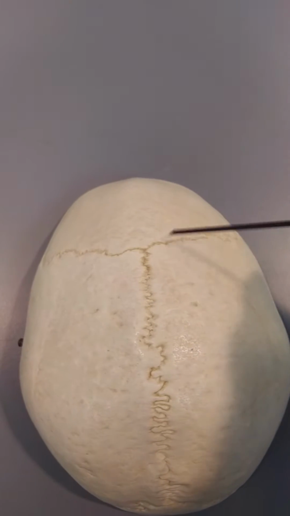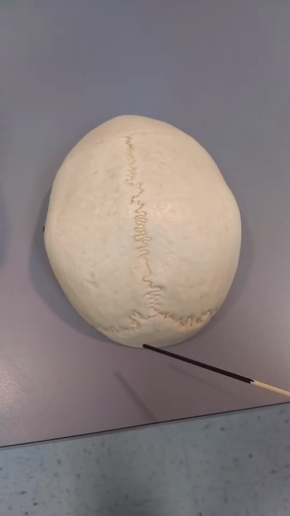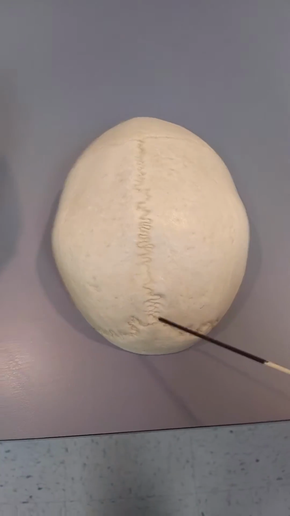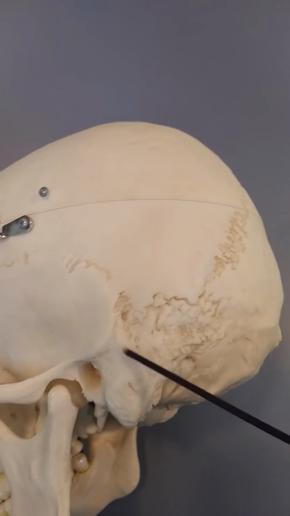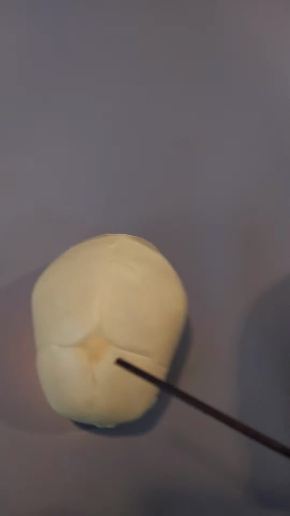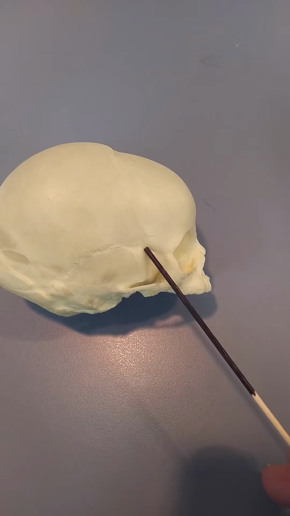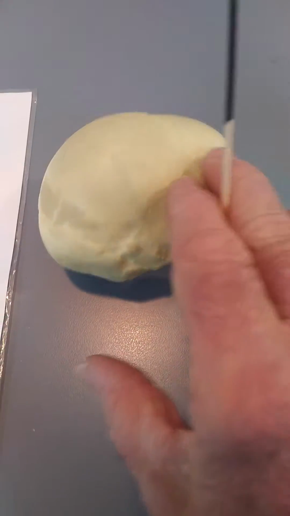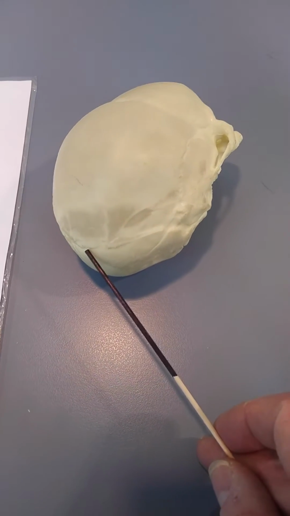Intersections of sutures, where the coronal suture and the sagittal suture join, is the bregma. Where the sagittal suture joins the lambdoidal suture is the lambda. This is the pterion. This is the asterion. Fontanelles. This is the frontal fontanelle. This is the anterior lateral fontanelle. This is the posterior lateral fontanelle. And then the posterior fontanelle is back here where the lambda is.